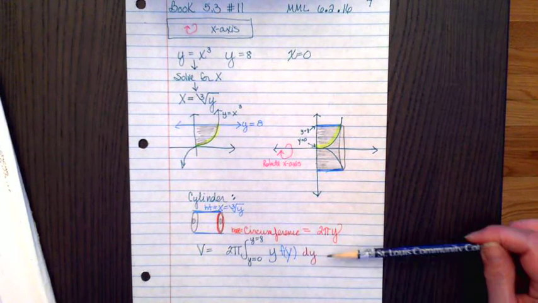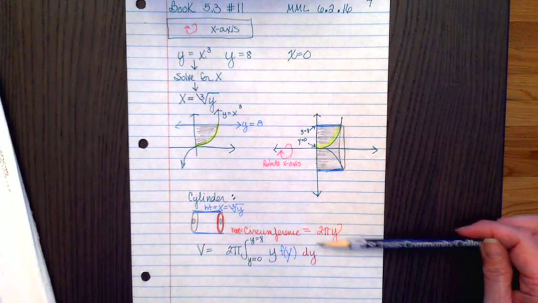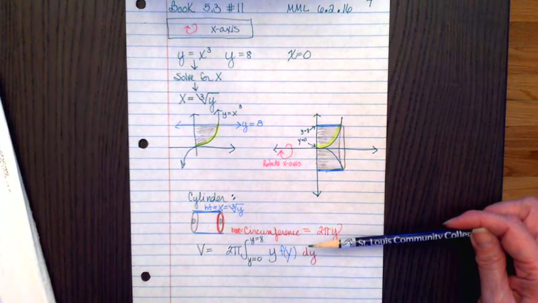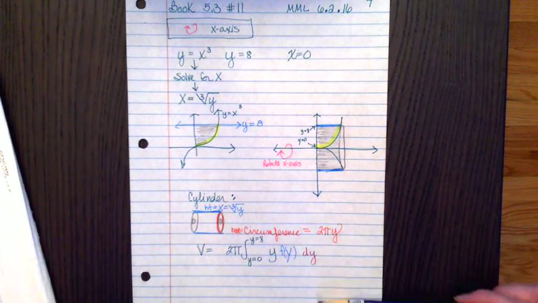So I hope that this hint helps you get your problem number 11 started. If you follow the previous examples of the other problems worked out in the section, you'd follow this one through with the same method. But I hope that the sketches help you get a start on that.